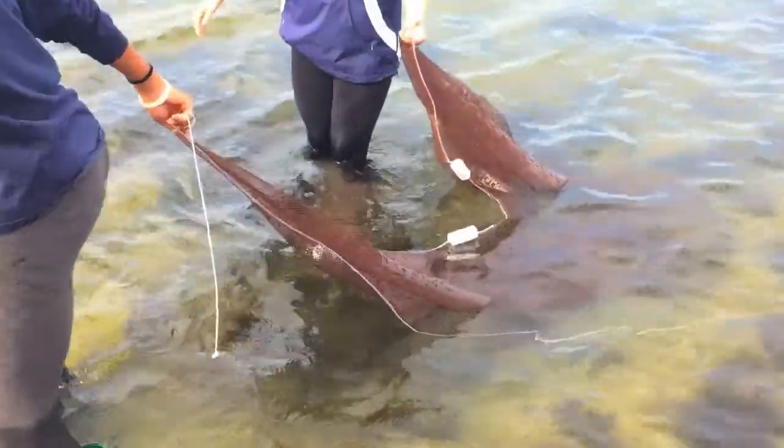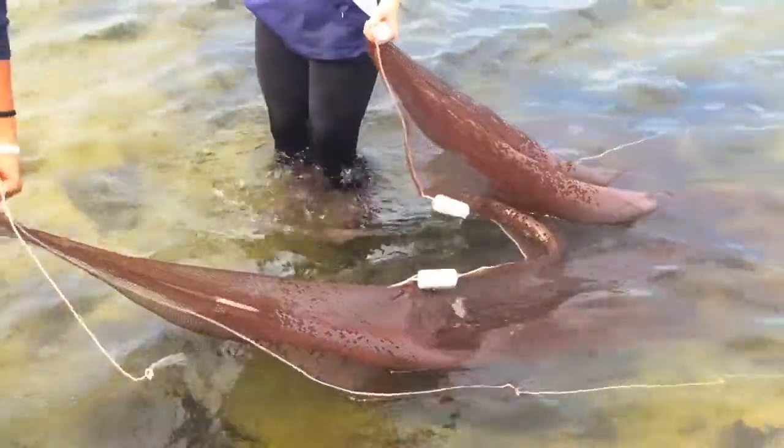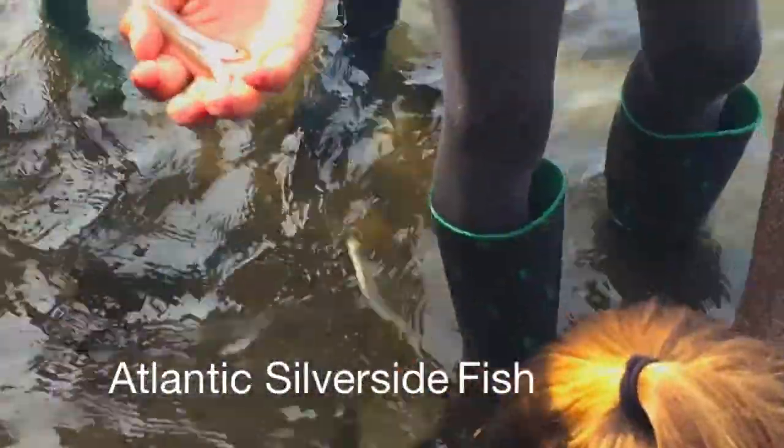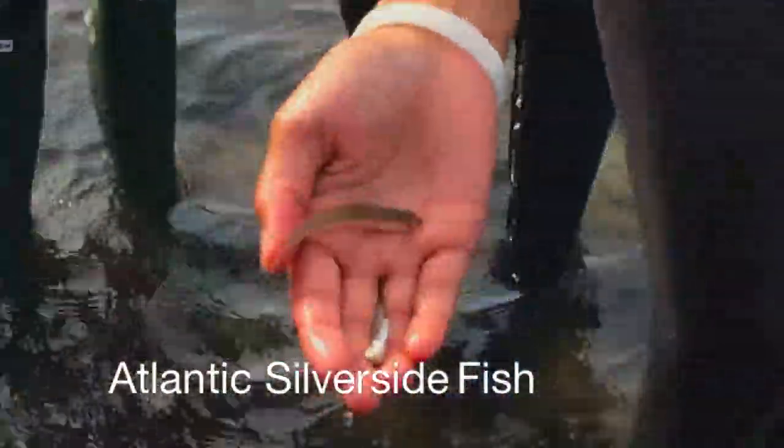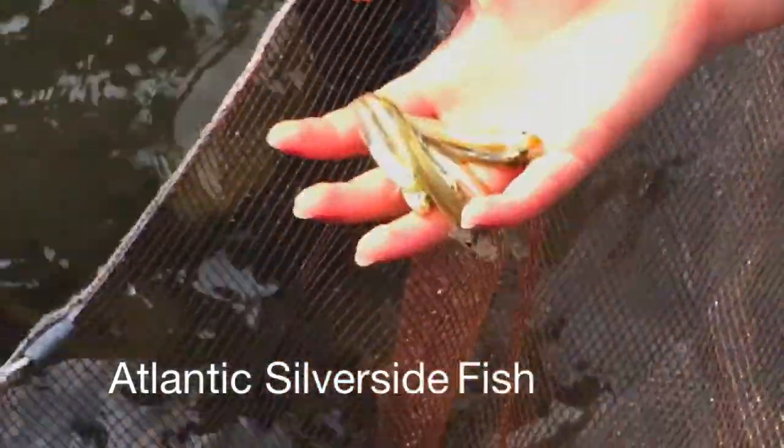One organism we found while collecting our data was the Atlantic silverside fish, which is the most abundant fish in the bay. It's an essential food source to other large fish, including the striped bass, bluefish, and even shorebirds.